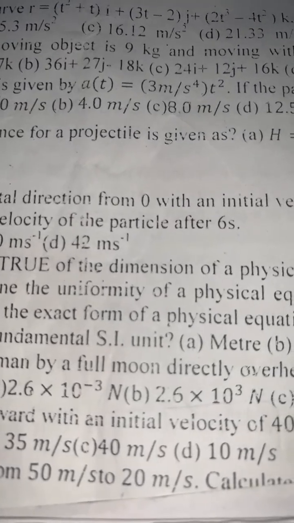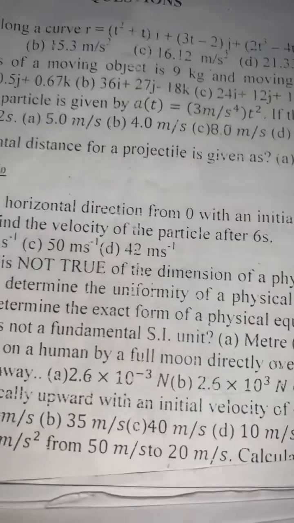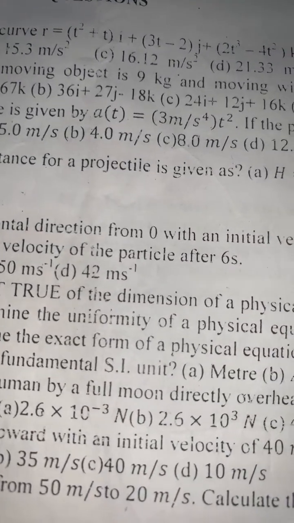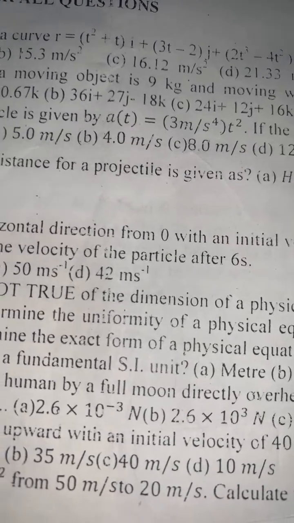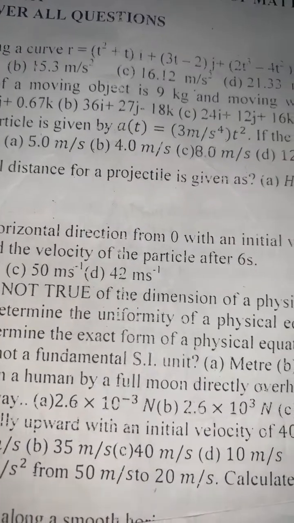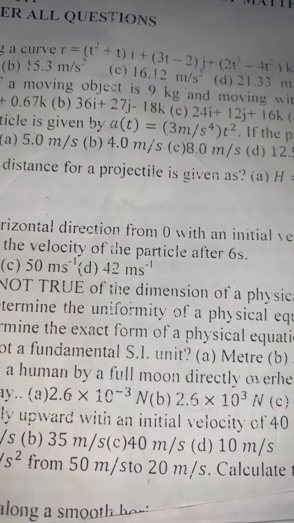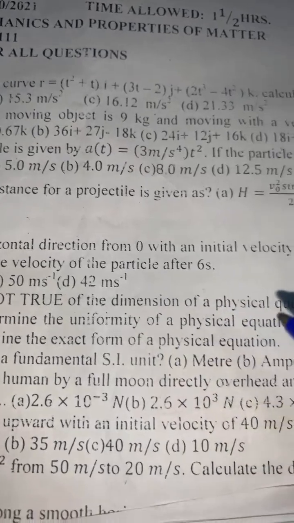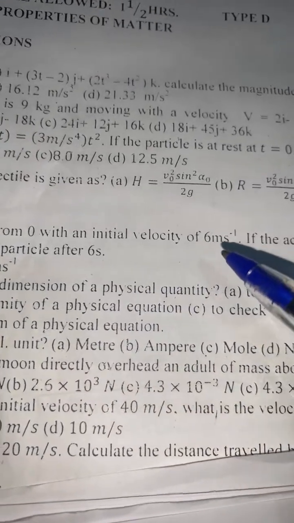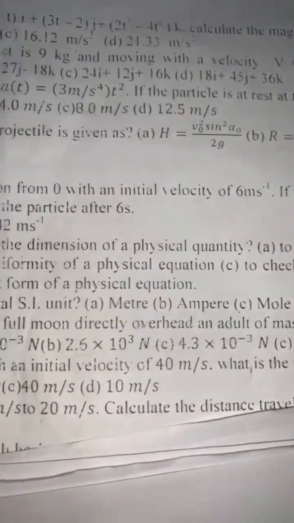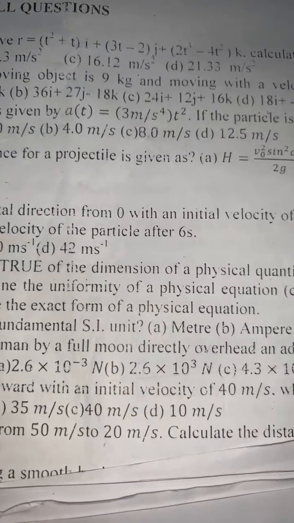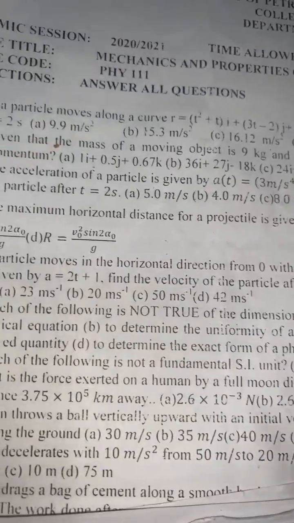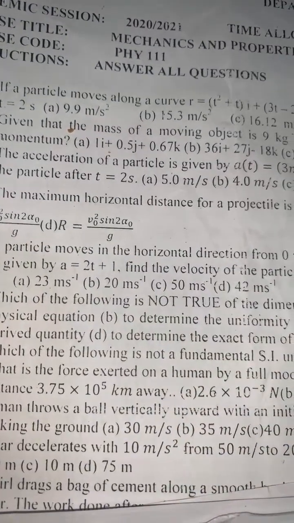Because we want to start solving. As I'm reading them through, I'm also taking down the parameters so that we can use them to solve the problem. From the parameters, we have initial velocity to be 6 meters per second. Is that correct? And we have acceleration to be 2t plus 1.